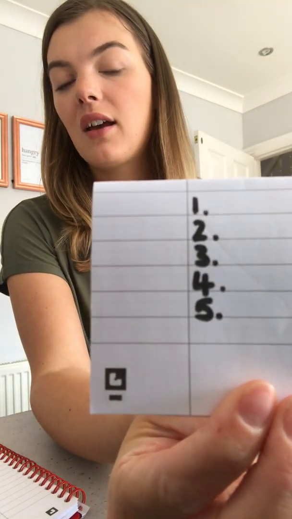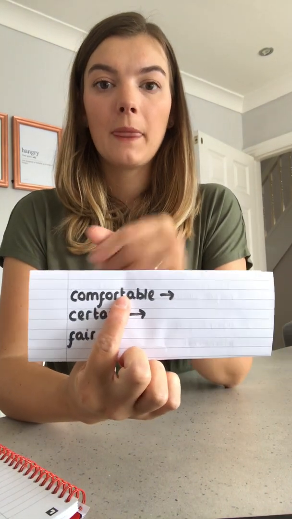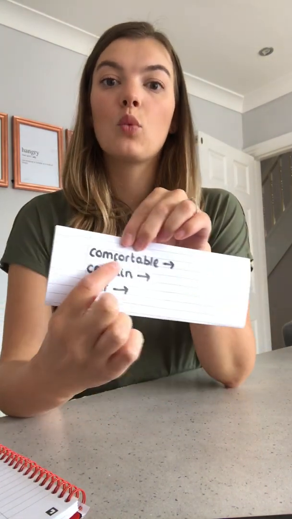So second activity, you're going to need your paper and your pen again. And what I would like you to do is write the numbers 1 to 5 on your piece of paper. And I want you to see if you can come up with 5 words that use the prefix un. As a challenge, if you whiz through writing all 5 of yours, I would like you to tell me what that word is the opposite of. So remember, when we had comfortable, we said uncomfortable was the opposite of comfortable. So if you'd like to have a go at that challenge as well, that would be amazing.